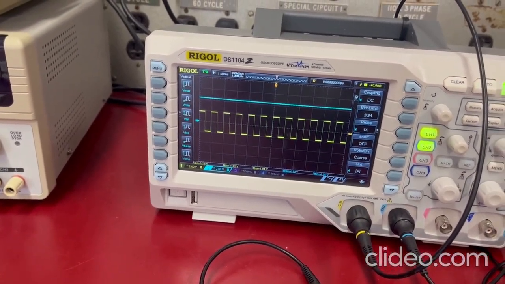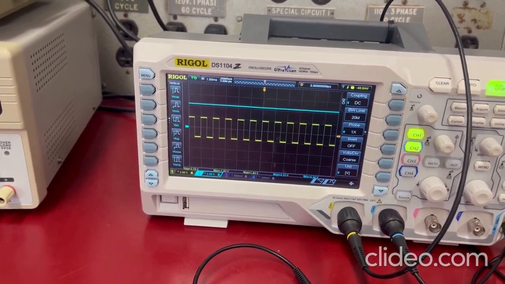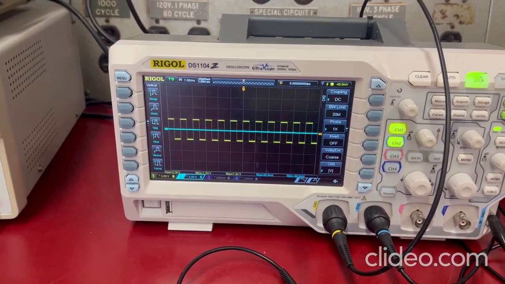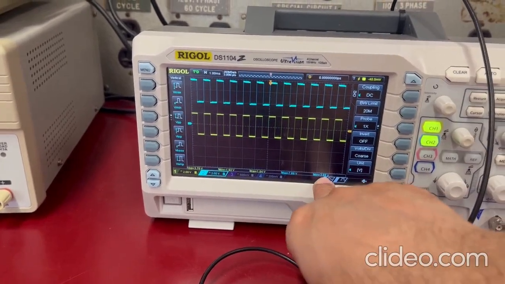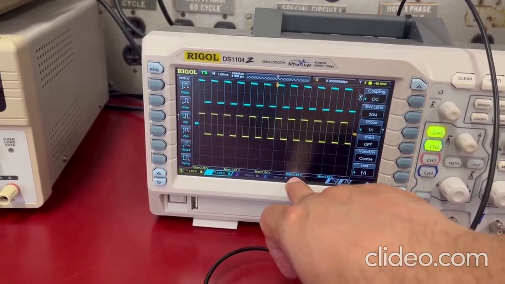And now comes node 4. The signal oscillates between 3 VDD and 5 VDD, and you can see the signal is oscillating between 4 volts and 8 volts.